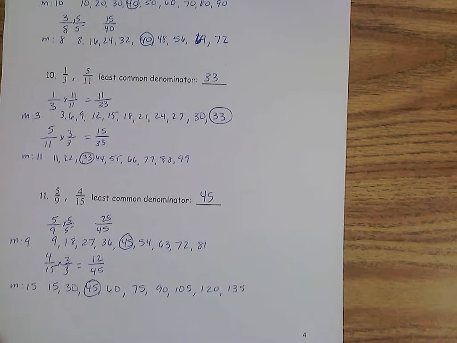So number 11, show your work. Hopefully you got it right.